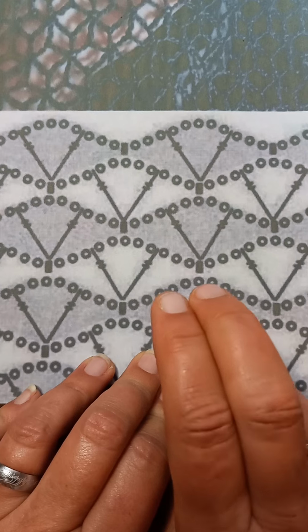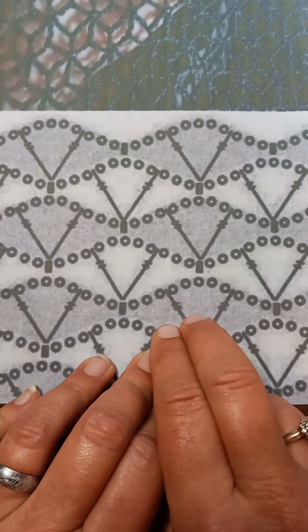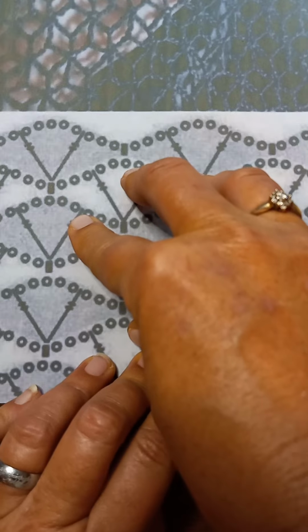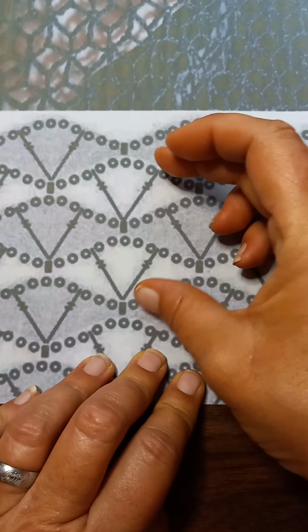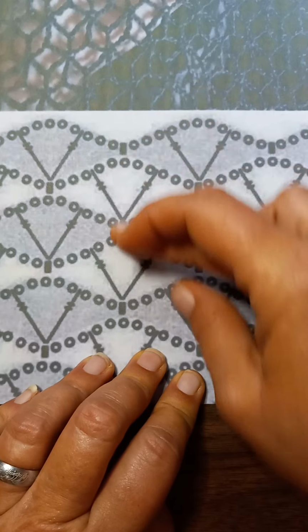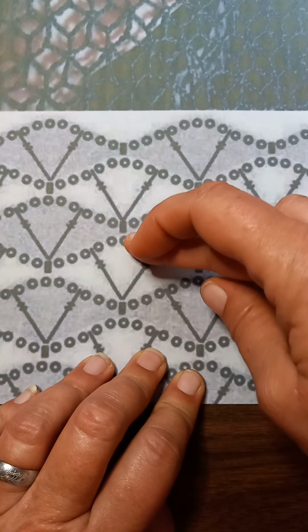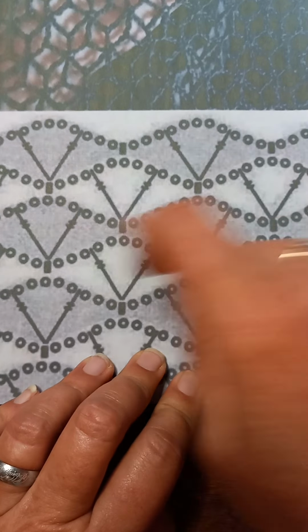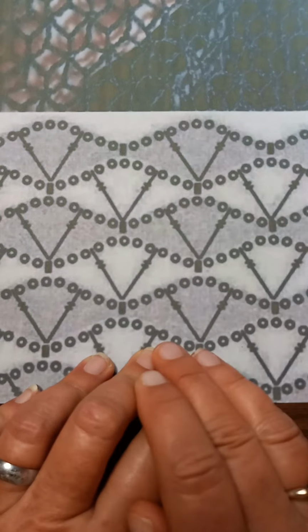But every pattern that has a symbol chart is going to give you a little written instructions of what symbol equals what stitch. And all you got to do is follow it.